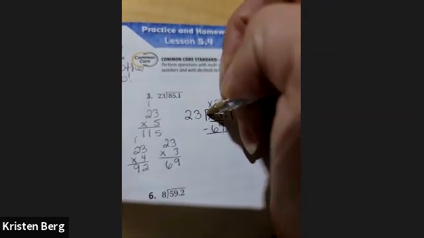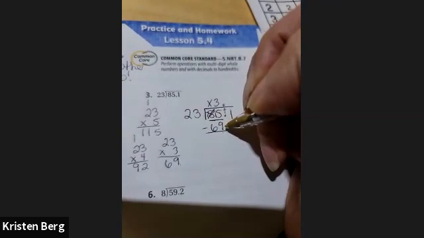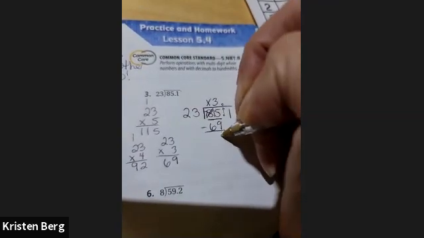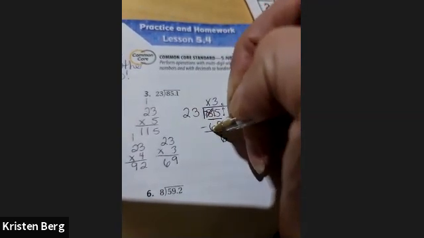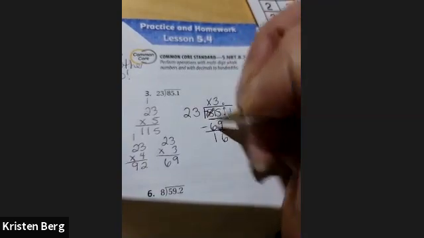And can you have 5 and take away 9? No. So when you borrow, 15 minus 9 is 6. 7 minus 6 is 1. Check it. Are we good? Yes, we are.